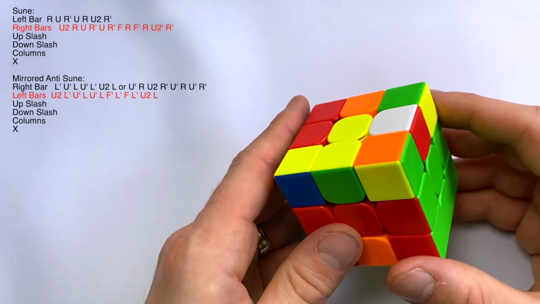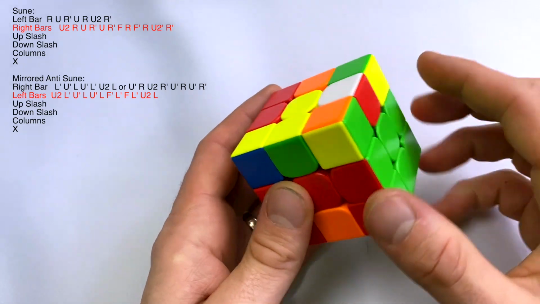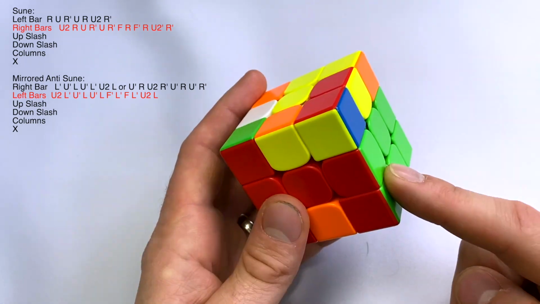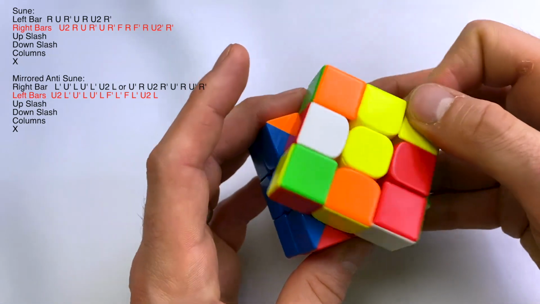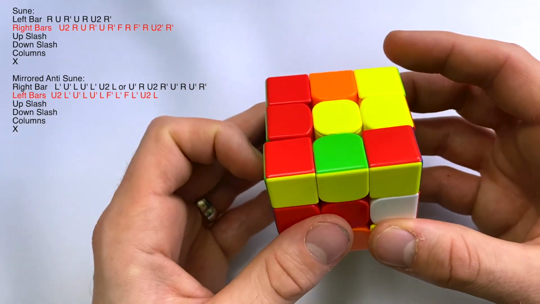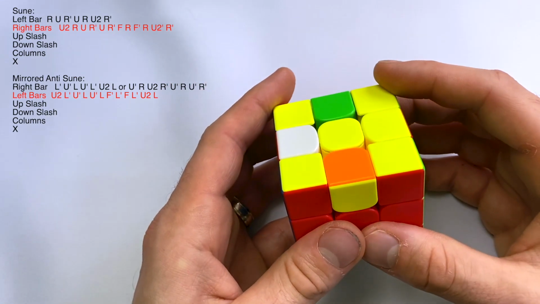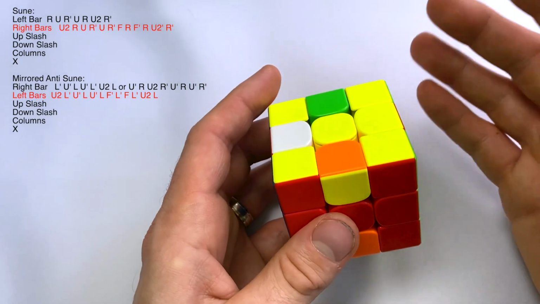Okay, so when you have that same case, opposite colors on top, but matching colors here, you're going to start with the U2. And we take this edge out by doing RU, R prime U, sledgehammer, and then reinsert this edge with RU2, R prime. And this is going to be the exact same thing on the left side.